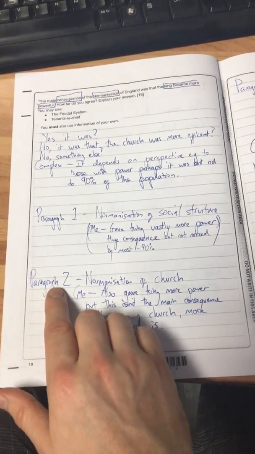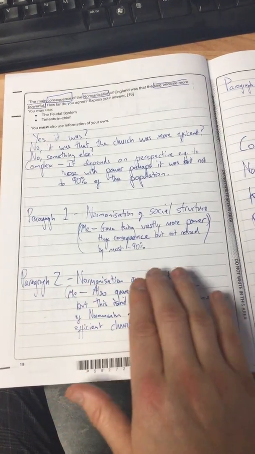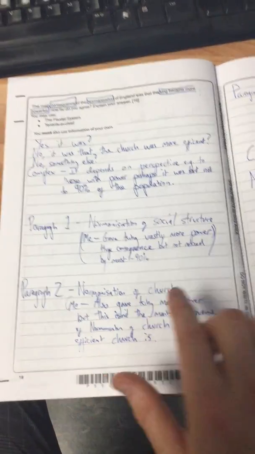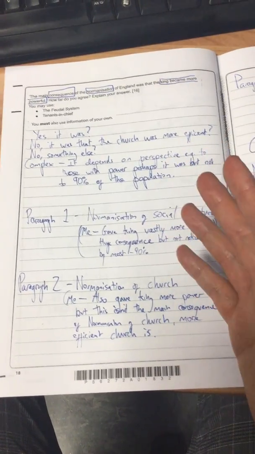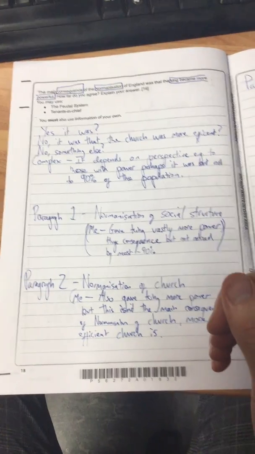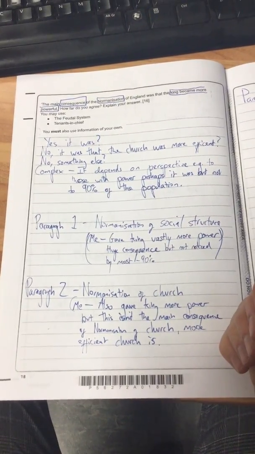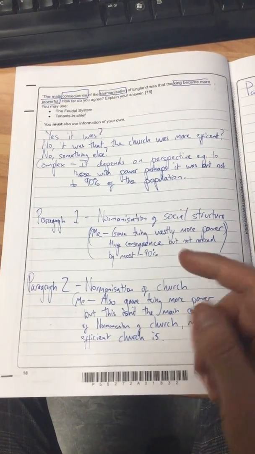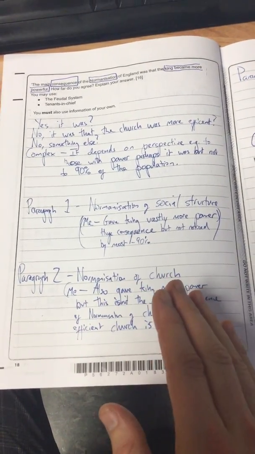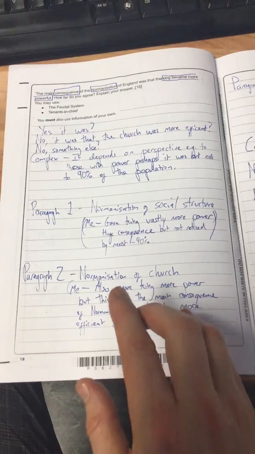So what would paragraph 2 be about? Well, I would be really keen to write about the Normanisation of the church, and that did give the king more power. His close ally Lanfranc was made Archbishop of Canterbury, which means he's going to pass on the messages that William wants him to pass on. But this isn't the main consequence of the Normanisation of the church.